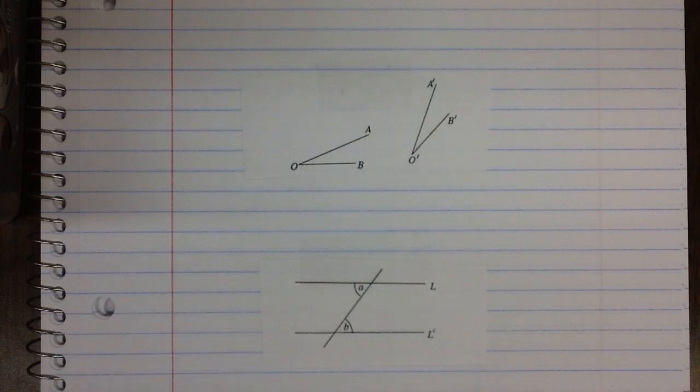So the key question is, how do we move things around in a plane, keeping in mind that lines are still lines after being moved, and the lengths of segments and the degrees of the measures of angles remain unchanged in the process? So all that means is if we move a line, it's still a line. If we move a segment, it's still a segment. If we move an angle, it's still an angle.